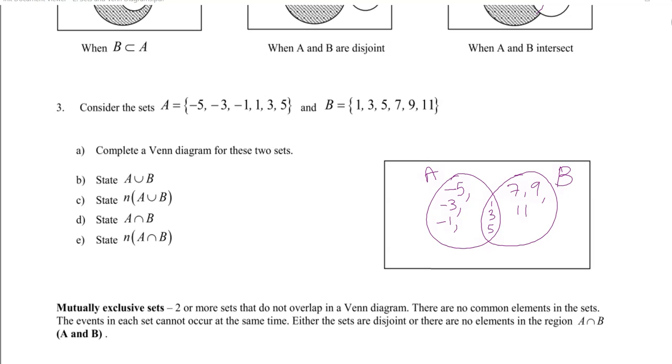So we just take each number, -5, and just say, where does this go, right? So you look at -5, you say, only A. This is the only A region. -3, only A. -1, only A. 1, A and B. 3, A and B. 5, A and B. 7, 9, 11, only B.